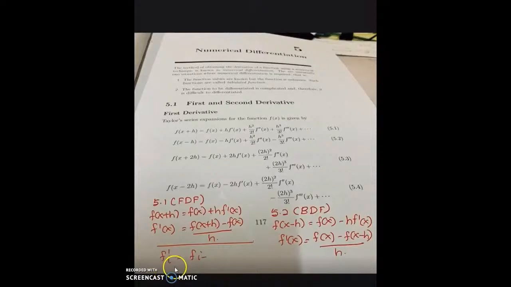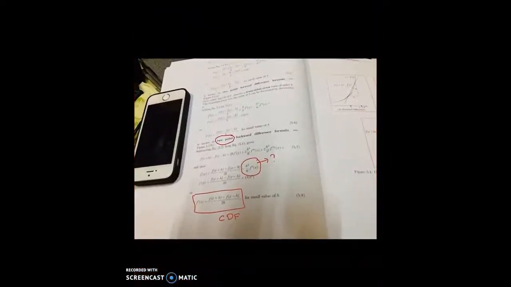If I write in the discussion, f prime i equals f(i+1) minus f(i), divided by h, for the forward difference formula. For backward, the first order derivative is f(i) minus f(i-1), divided by h. This is just to make it simple.